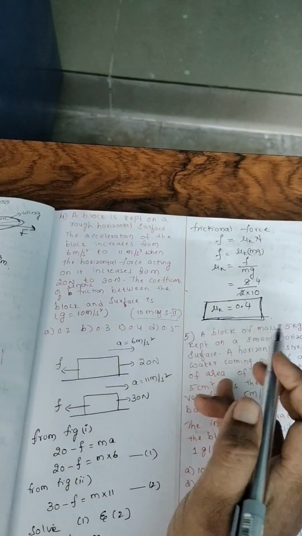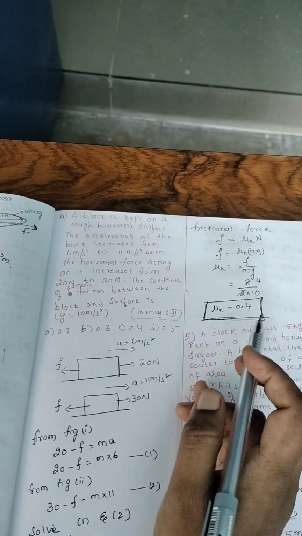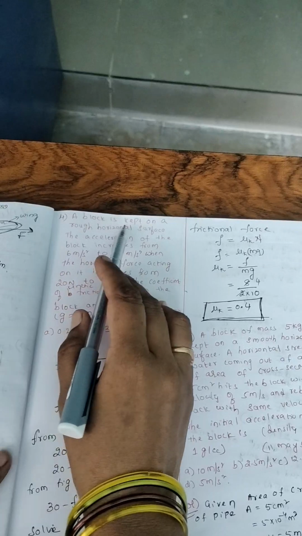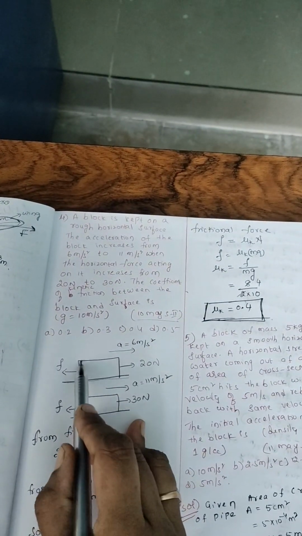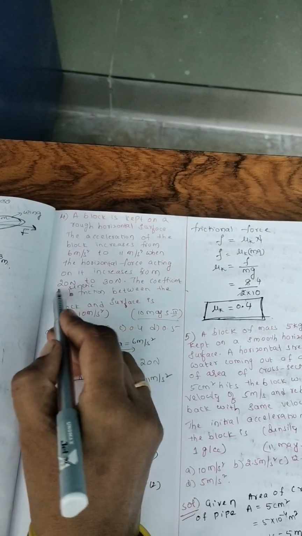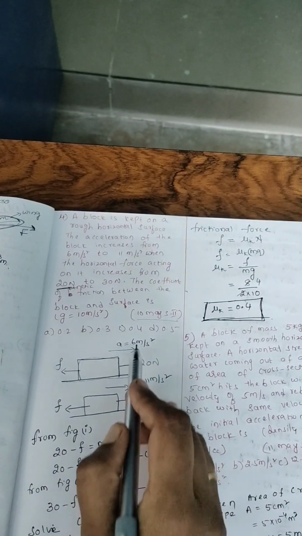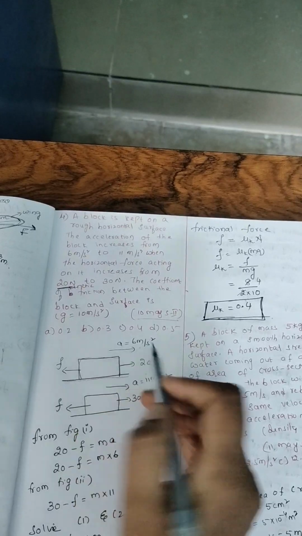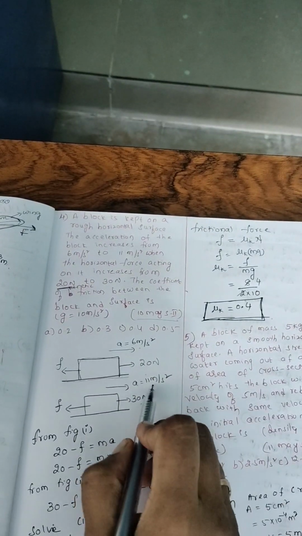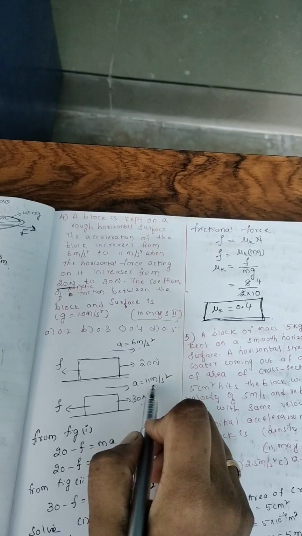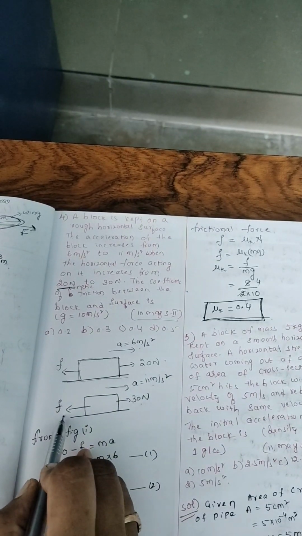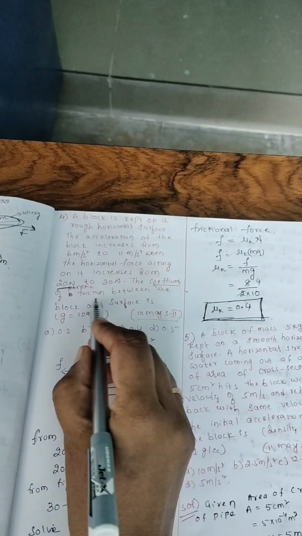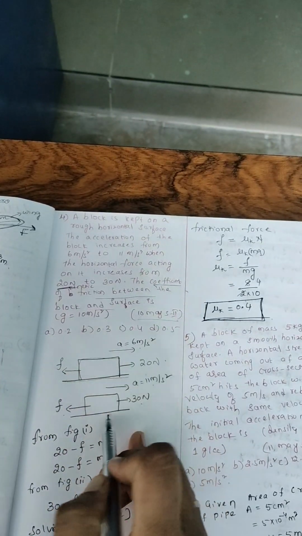Now the next question which he asked in 10th May shift 2, that is, now before 10th May shift 1. Now a block is kept on a rough horizontal surface in such a way. This is the rough horizontal surface. We kept a block. First we applied 20 Newton of force. Acceleration is 6 meter per second square. Next we applied 30 newtons. Acceleration increases to 11 meter per second square. Now to this force, in opposite direction, frictional force is acting. Right? Now he is asking to find the coefficient of friction between the block and the surface.